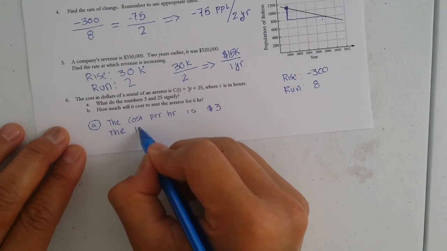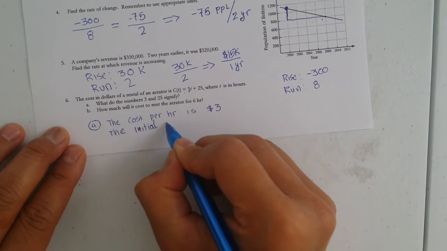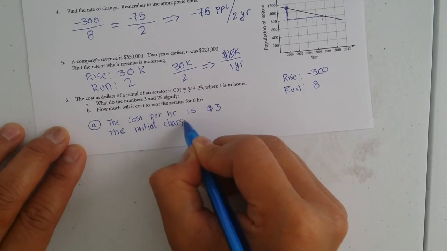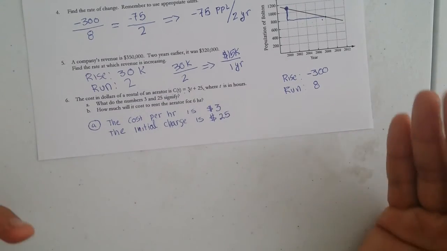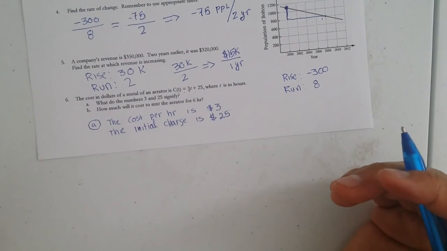So the initial charge is $25. In other words, if you rent this machine and don't use it, you still have to pay $25.